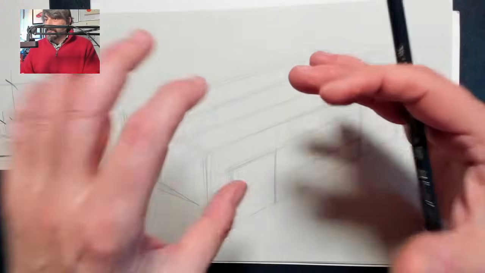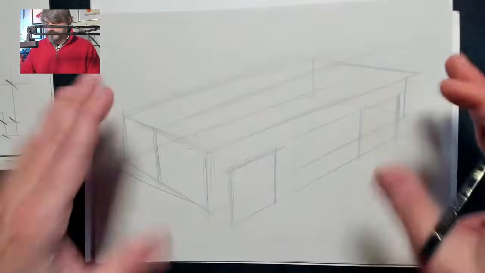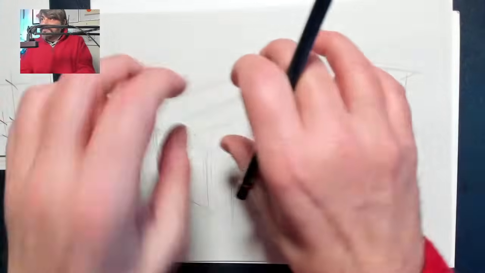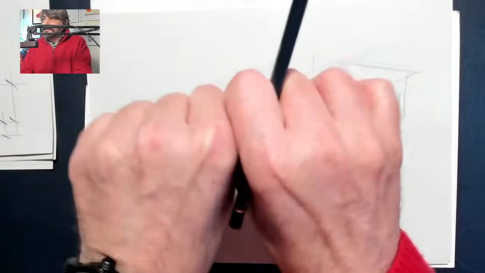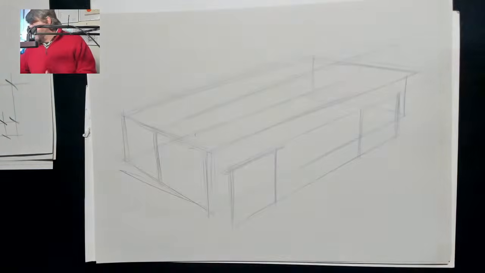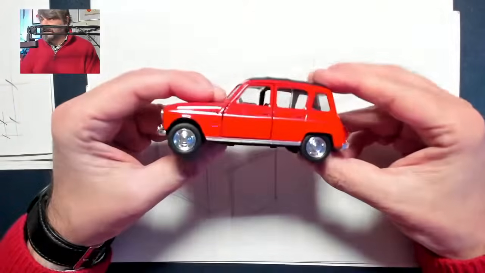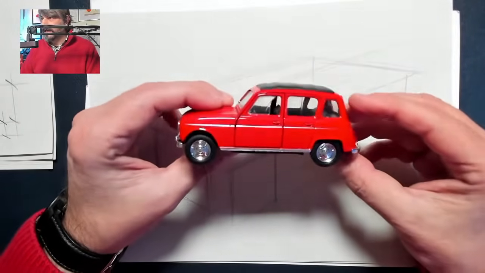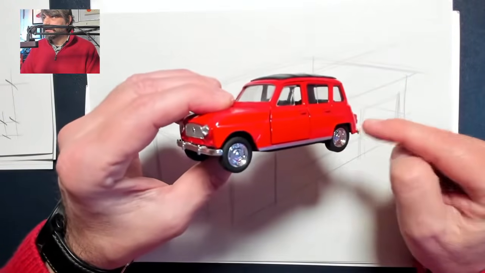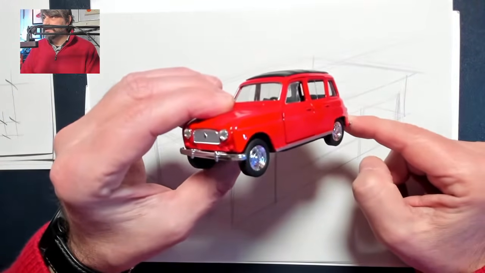You understand? When we are in side view, we see everything, the whole side. But when we start turning the car, as you can see, my fingers, they disappear. You see? Look. And I can show you this with my magic Renault 4L, okay? Side view. When I start turning, look here. It's disappeared. The more I turn, the more it disappears.